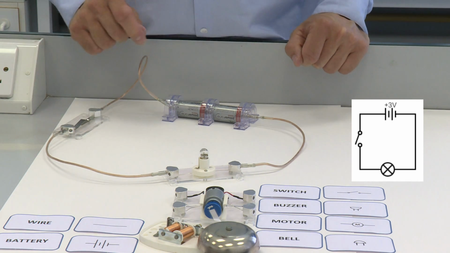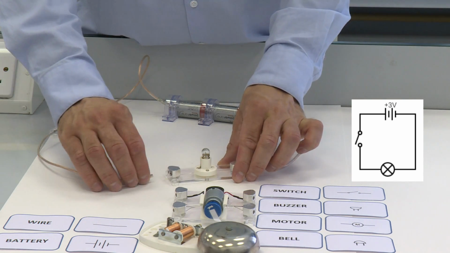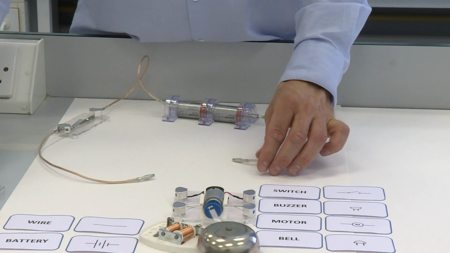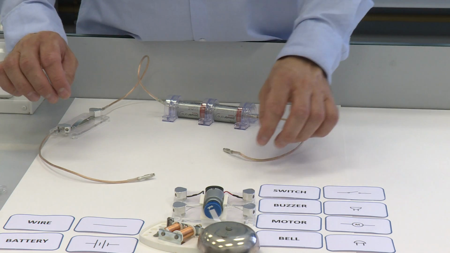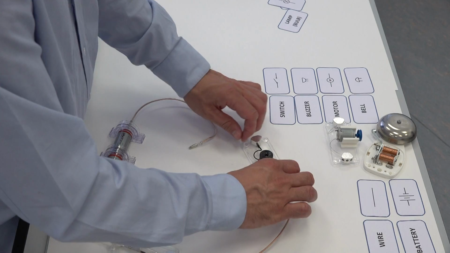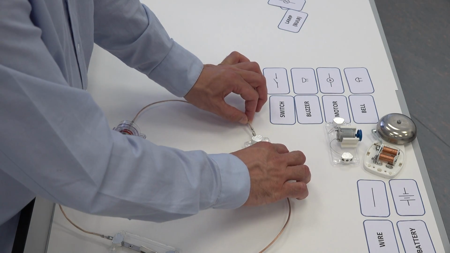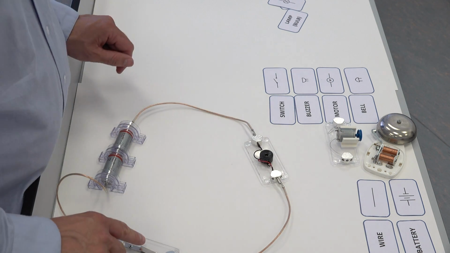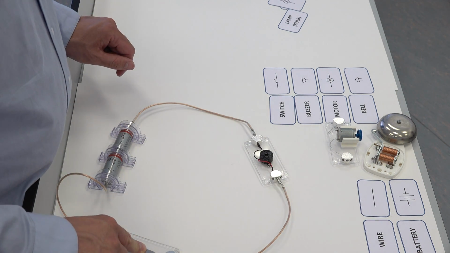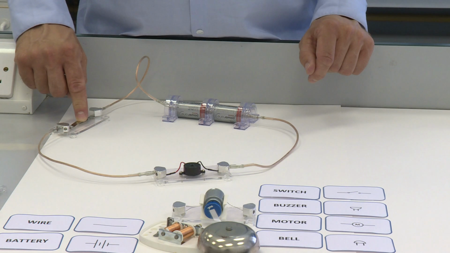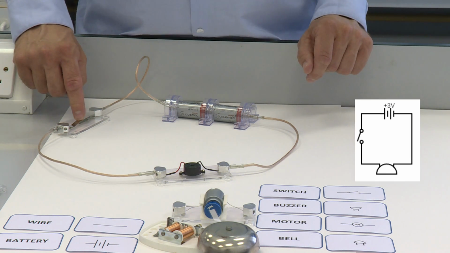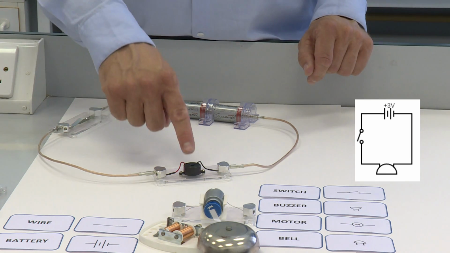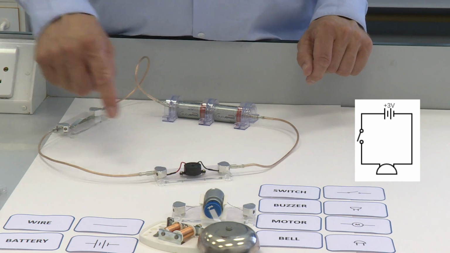Now let's look at some alternatives to the lamp. If we have a look here, we have what's called a buzzer. If we connect this to the circuit and close the switch, we can hear a sound. This is transforming electrical energy into sound energy.